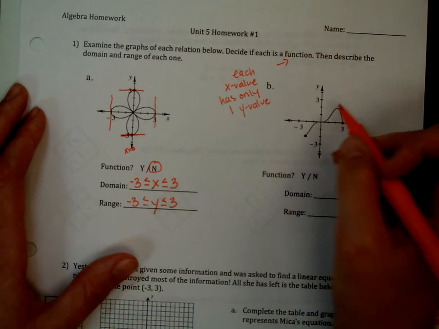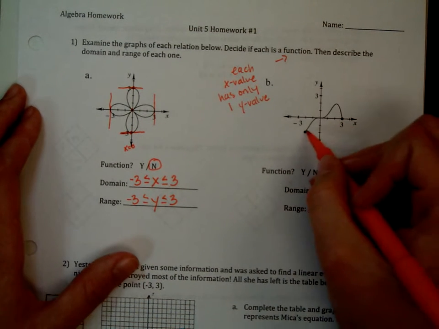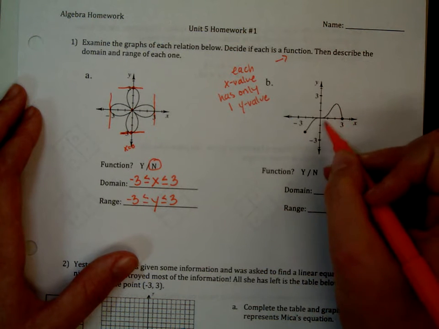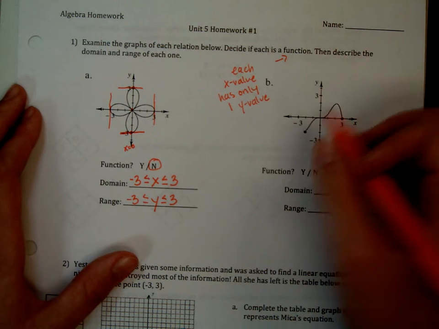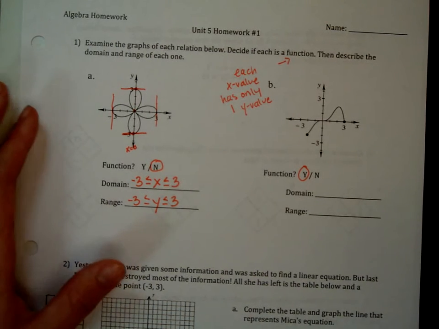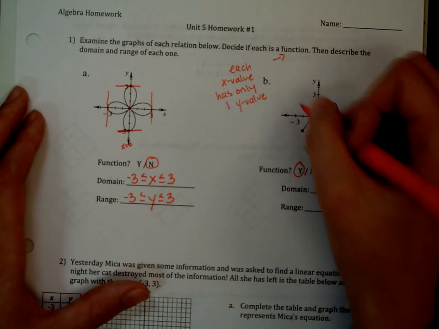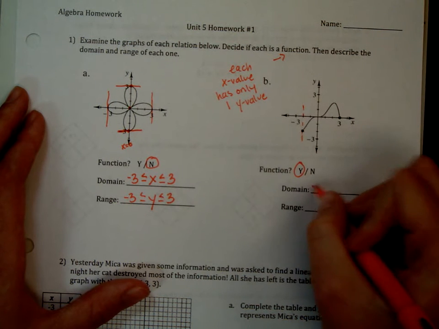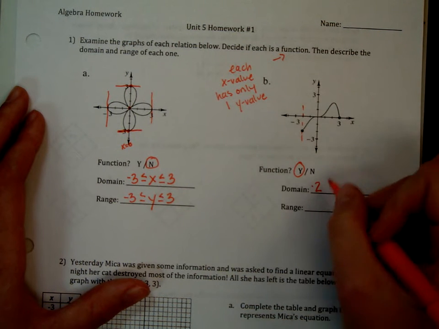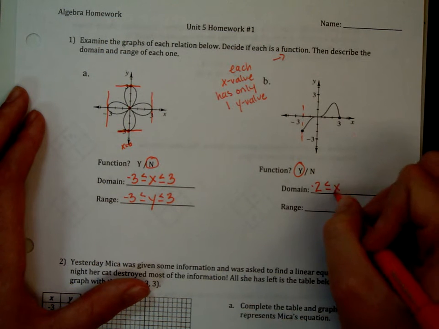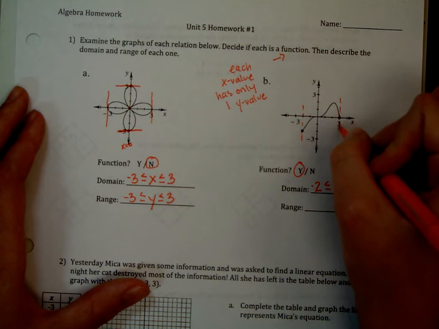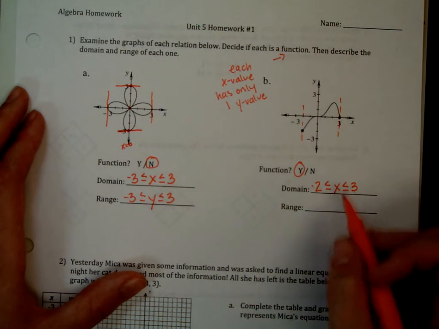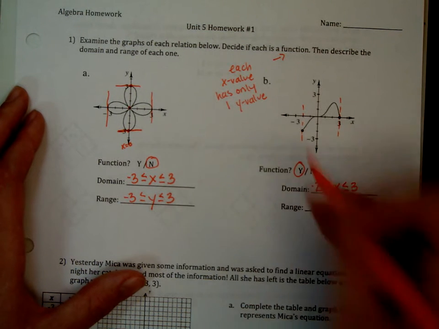For this graph, I look at all my x values, and I see that the graph only has one y value for each x value, so it is a function. The domain goes from right here, -2, and it's in a closed circle, so less than or equal to x, all the way over here to 3. Again, it's a closed circle, so we have less than or equal to 3.